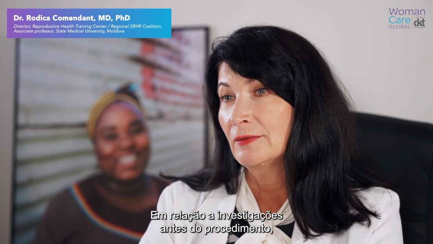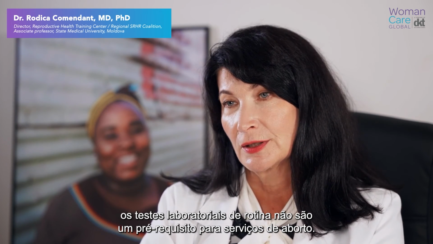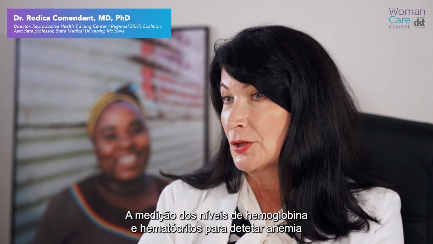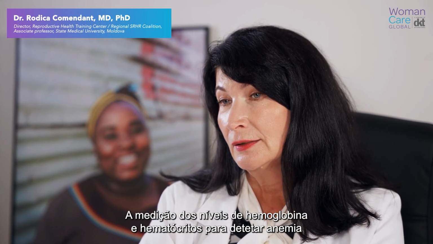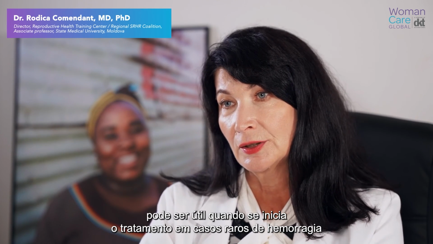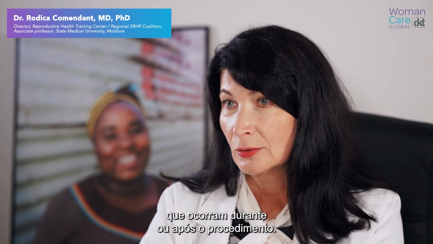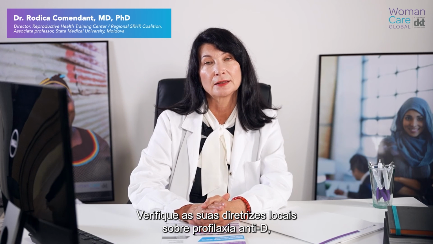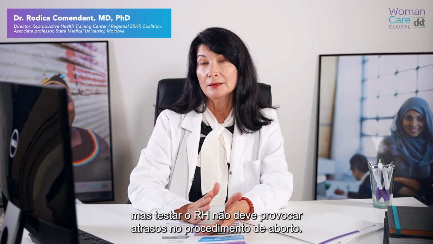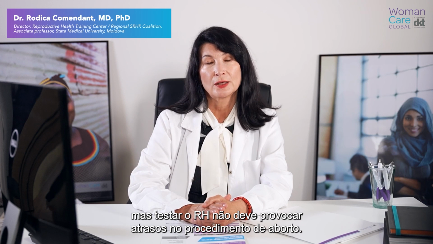With regard to the investigations before the procedure, routine laboratory testing is not a prerequisite for abortion services, but measuring hemoglobin and hematocrit levels to detect anemia may be useful when initiating treatment in the rare cases of hemorrhage occurring during or after the procedure. Check your local guidelines on anti-D prophylaxis, but testing of RH status should not cause delays to the abortion procedure.